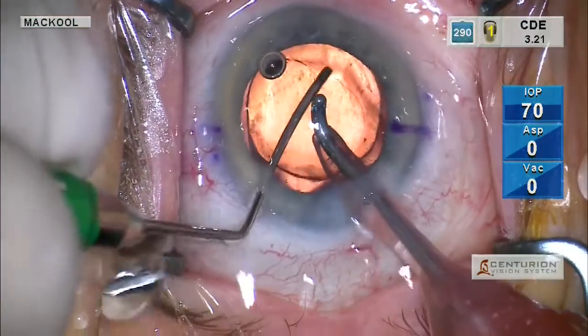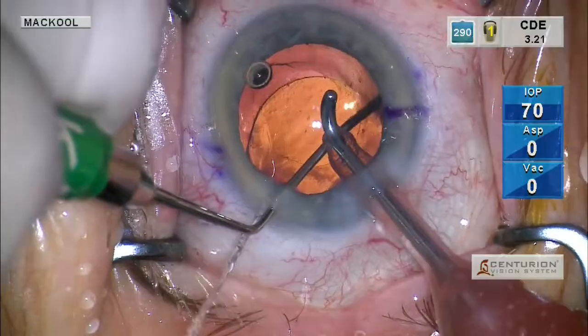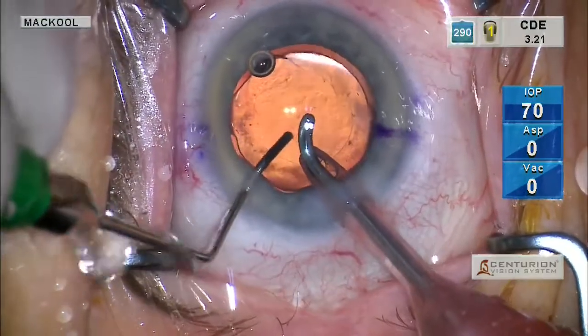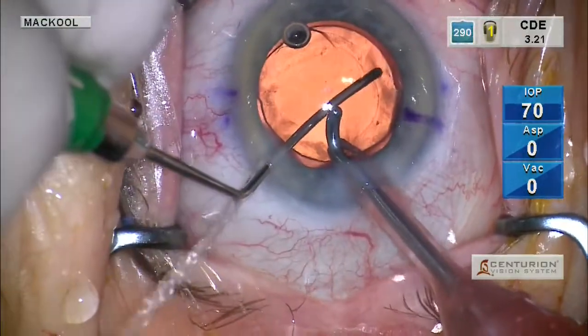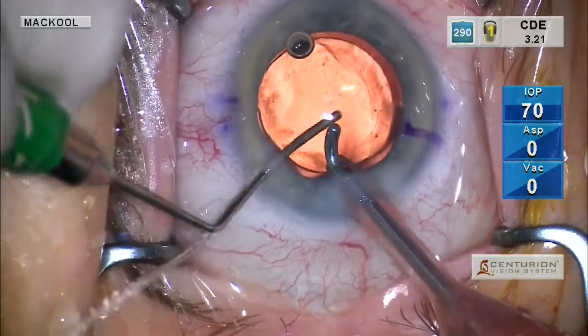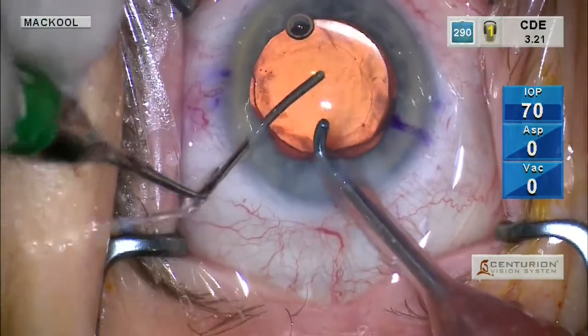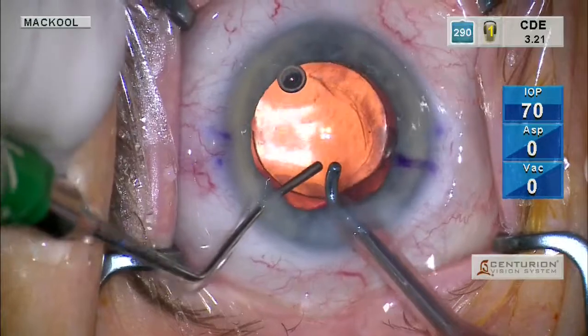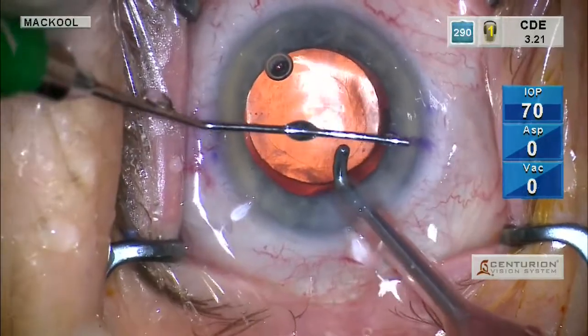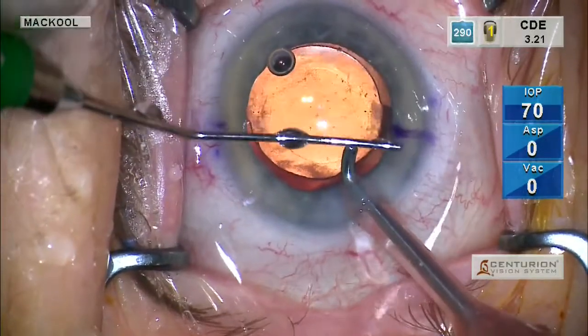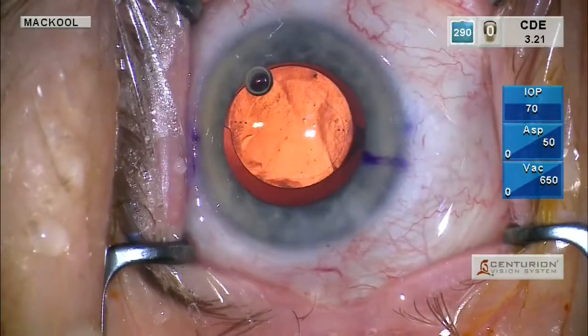And we'll also put in some myostat to lower IOP for the next 24 hours or so. So now I've lined up the toric IOL parallel to the corneal marks, as you could see there. It's a slightly nasal position, so it's parallel to the marks.